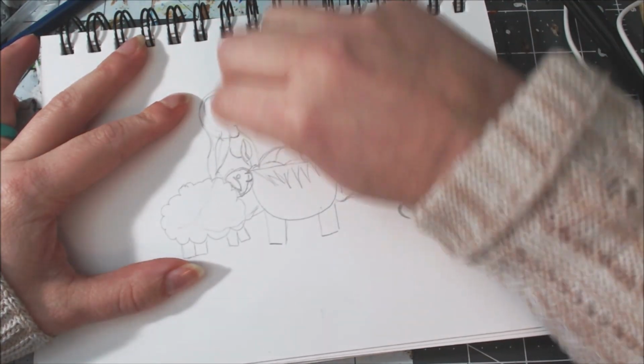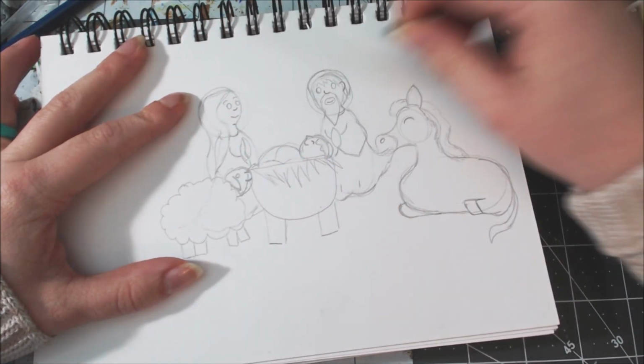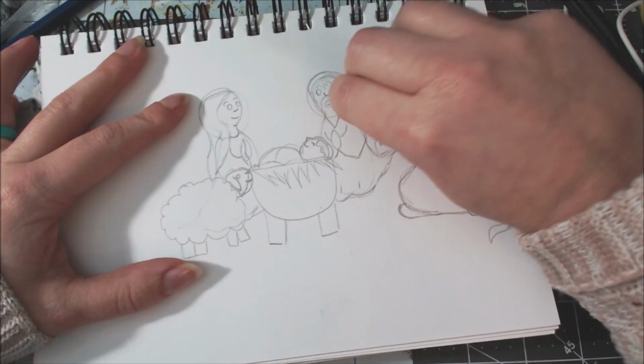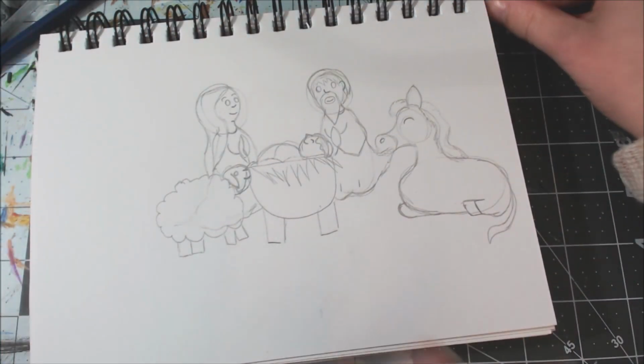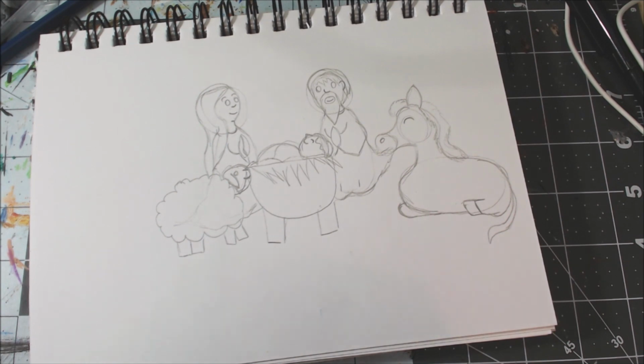So we gotta get rid of just all those guidelines. If it helps, you can just draw in things a little bit darker and then go in and erase. But I'm gonna outline and then I'm gonna color. So you can stick around with me and color with me to some music.